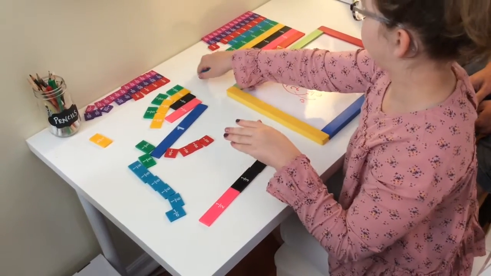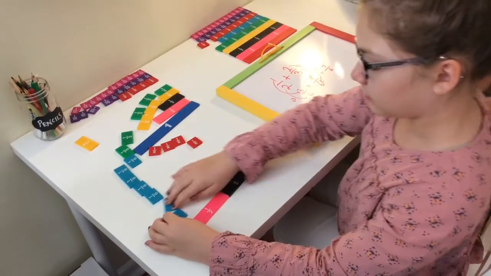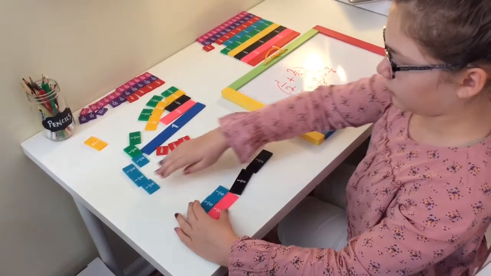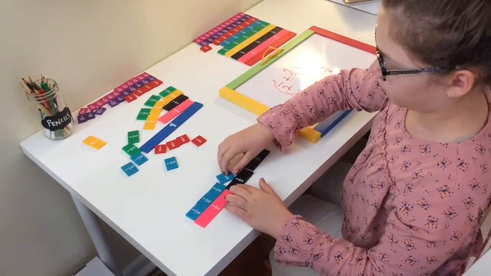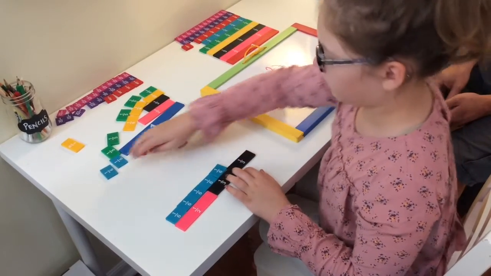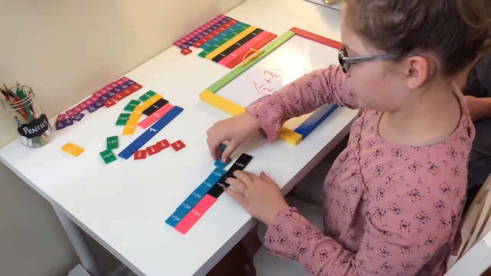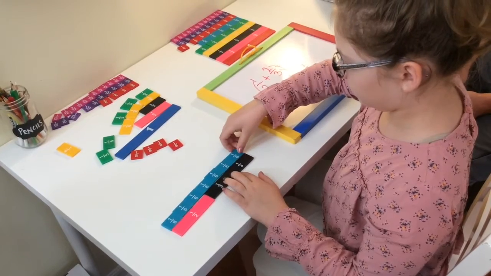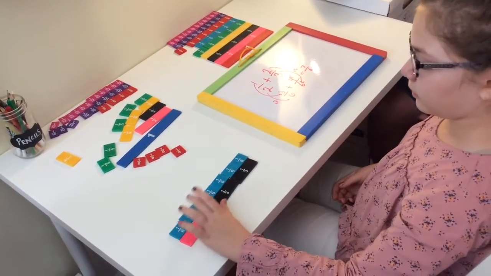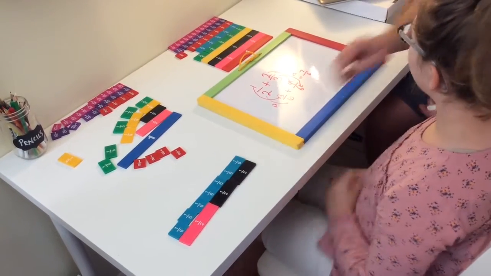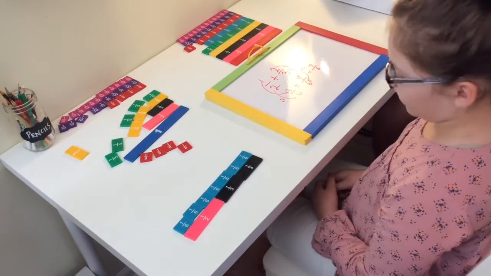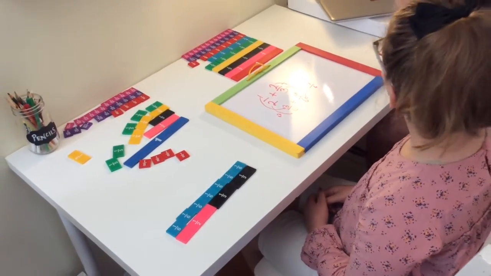Here you go. 1, 2, 3, 4, 5, 6, 7. So we're saying 1/2 plus 2/3 equals 7/6. Right, got it.